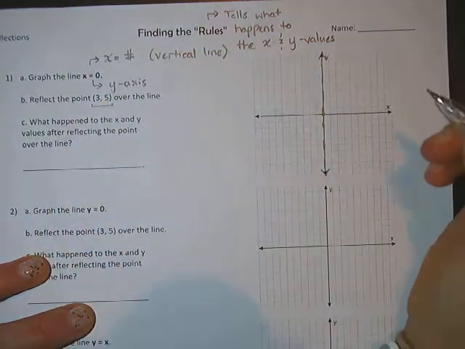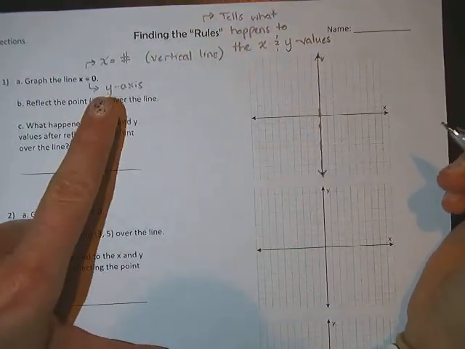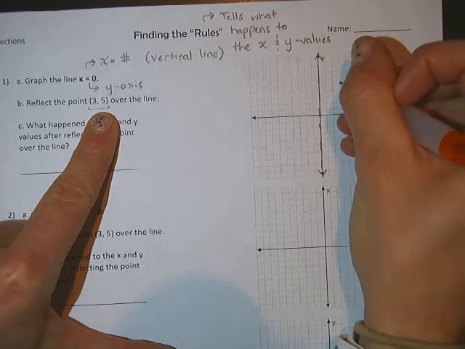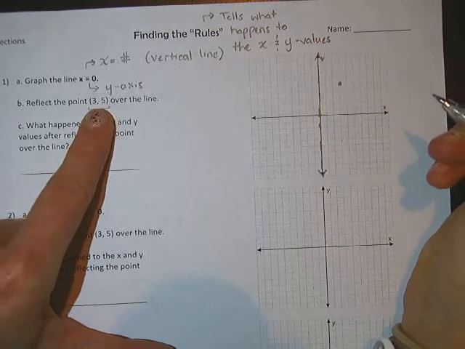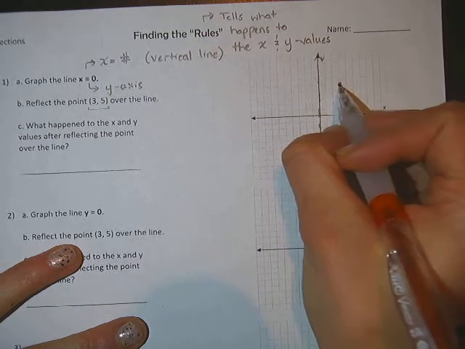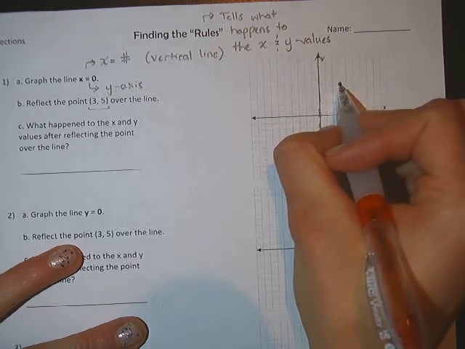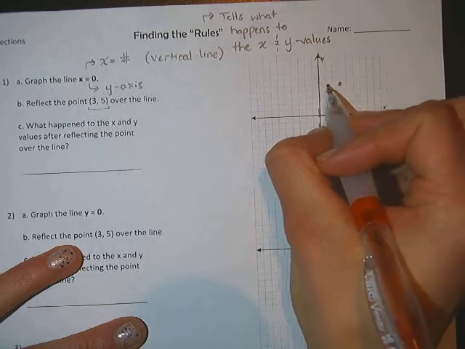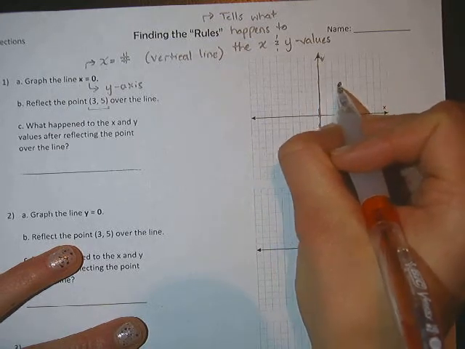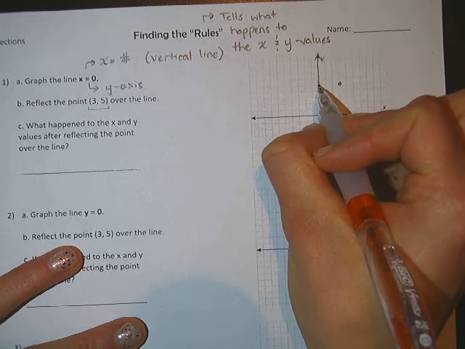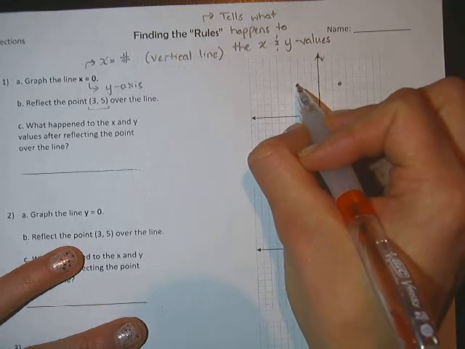If I take that point, I'm going to graph it: 1, 2, 3, then 1, 2, 3, 4, 5. Then I'm going to flip that point over the line. Remember, to reflect a coordinate over that line, I count how far it is from the line. You have to go directly toward the line. So it's 1, 2, 3 units away. I'm going to go 3 units on the other side of the line: 1, 2, 3, and that's where it landed.